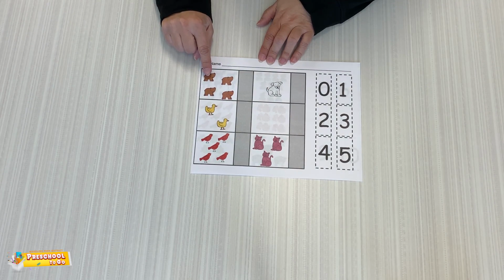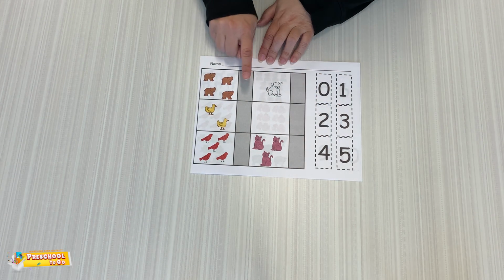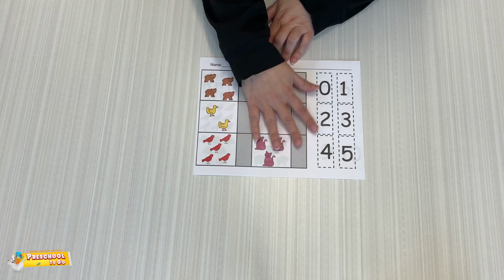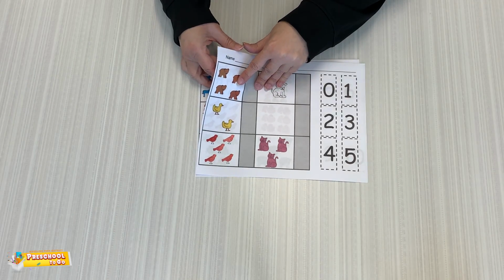How many bears are there? 1, 2, 3, 4. So you're going to find number 4 here and glue it on. You're going to do that for all of the ones on this page. Then we're going to go to the next page.